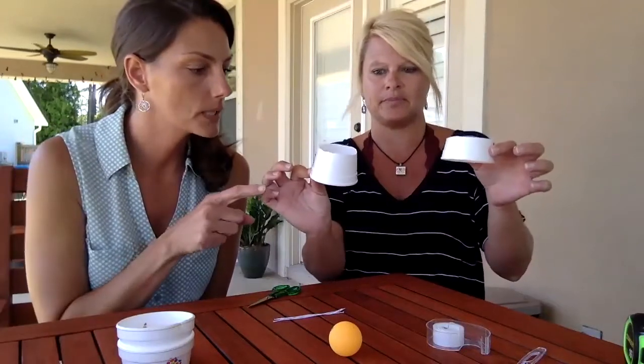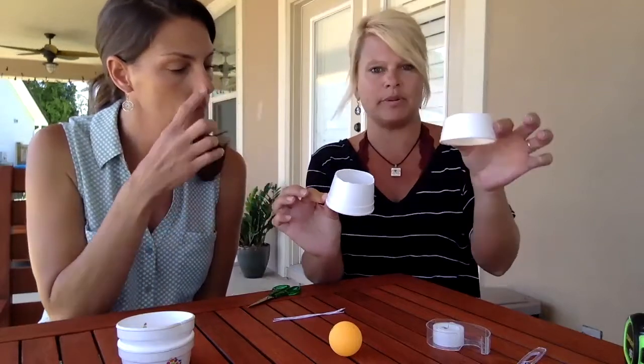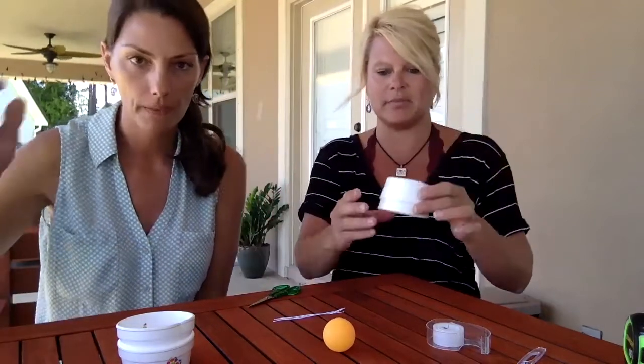So the smaller piece, the shorter piece needs to be on the top? The shorter piece on the top, okay. Larger piece on the bottom.